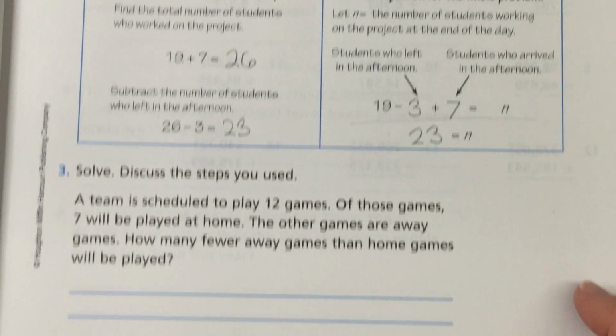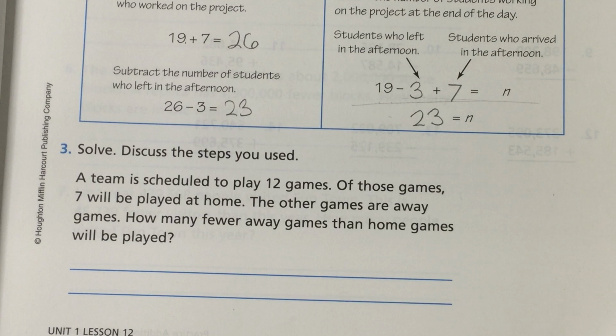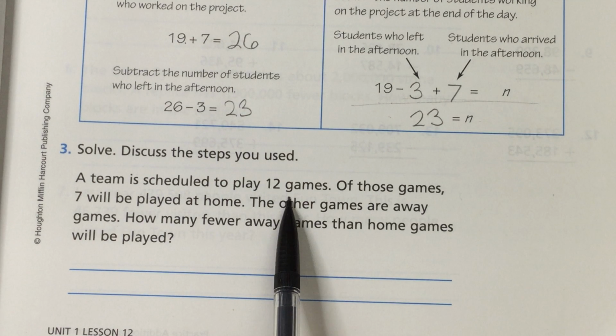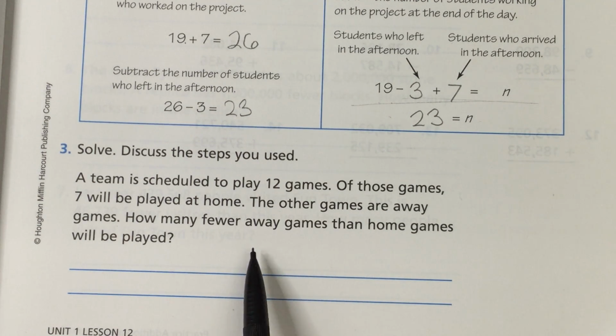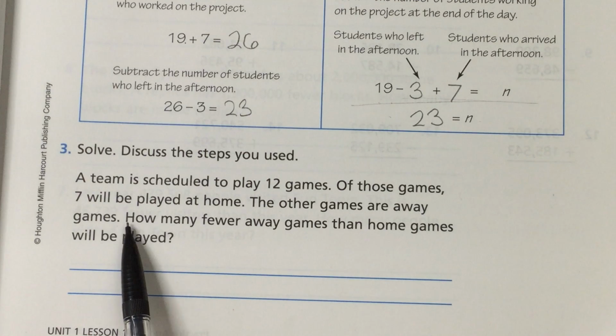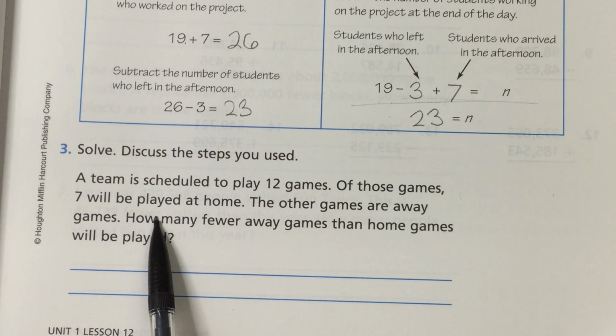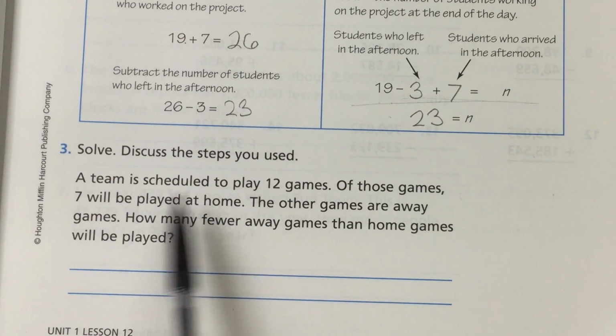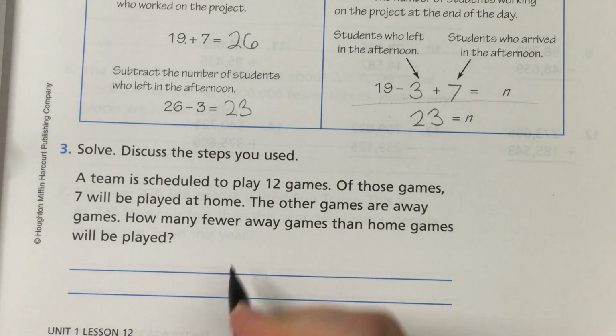So let's look at number 3. A team is scheduled to play 12 games. Of those games, 7 will be played at home. The other games are away games. How many fewer away games than home games will be played? So we've got 12 altogether. So thinking about what we need to figure out here first, 7 will be played at home. The rest are away. So can we first figure out what our away games are?